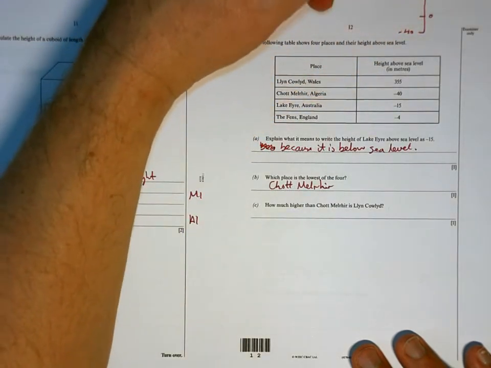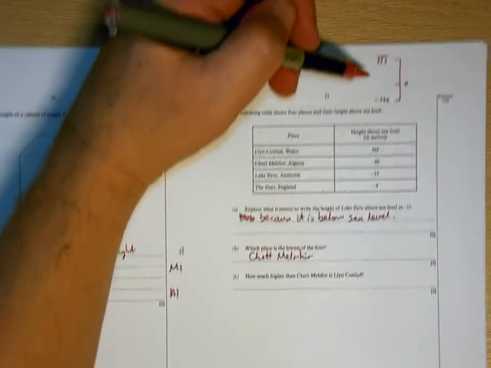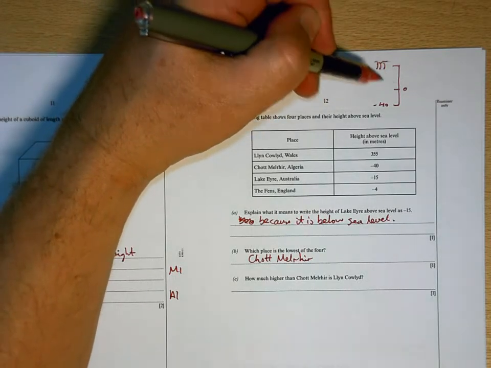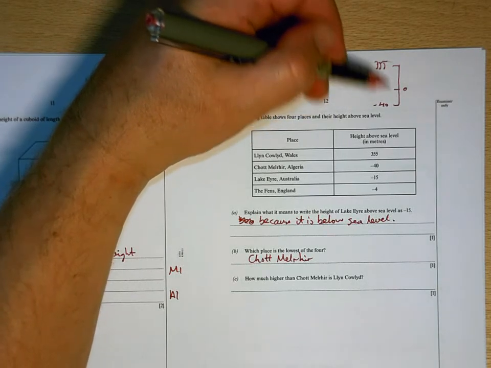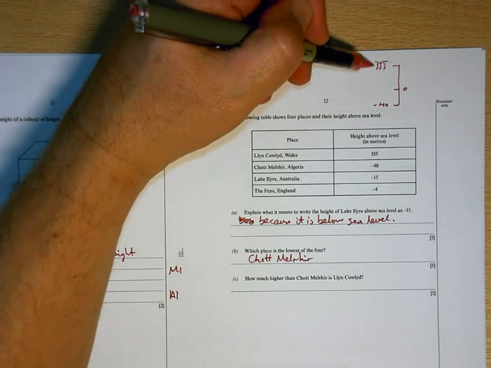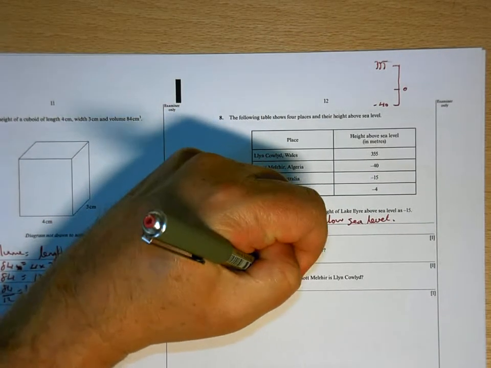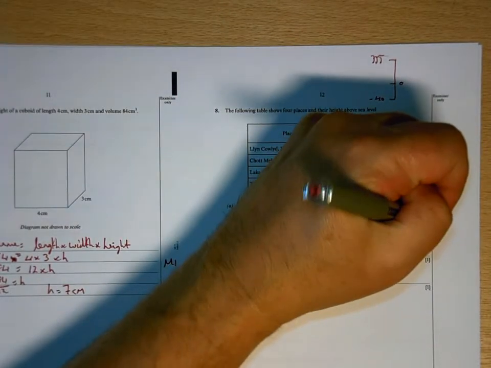So the difference between the two is going to be that plus 40. Sorry. So we've got the 355 above 0. There's 0. 40 is below it. So the difference between the two is going to be 395 meters.